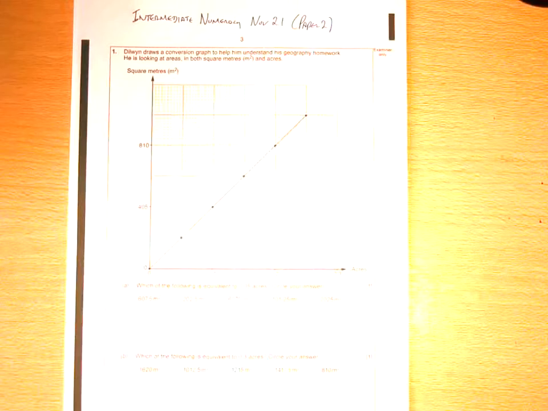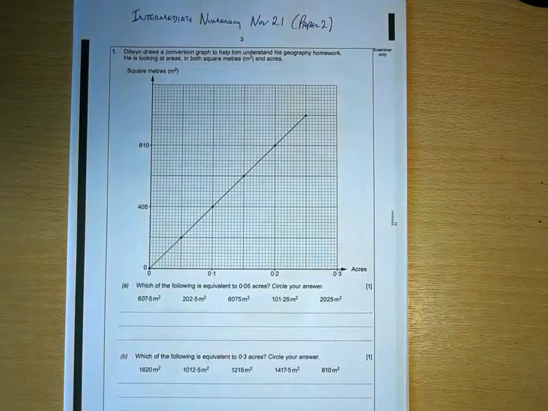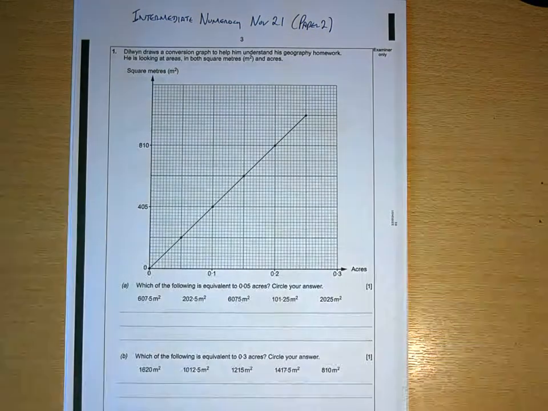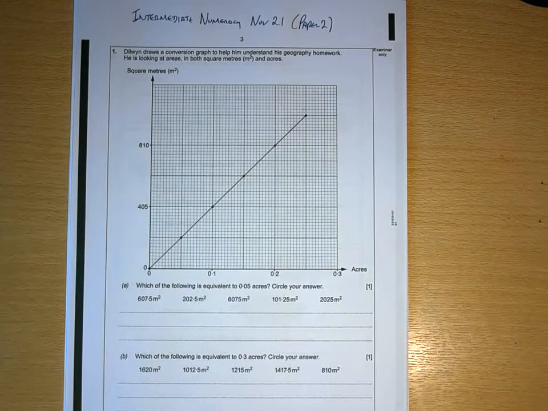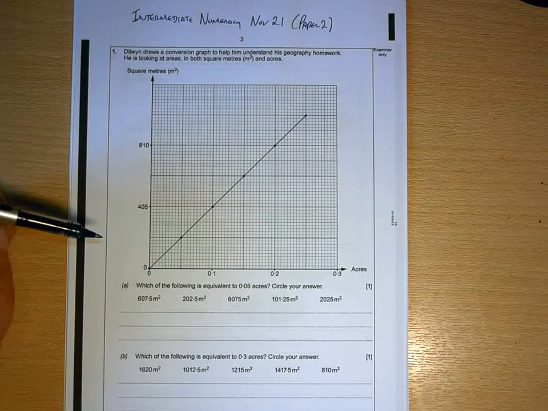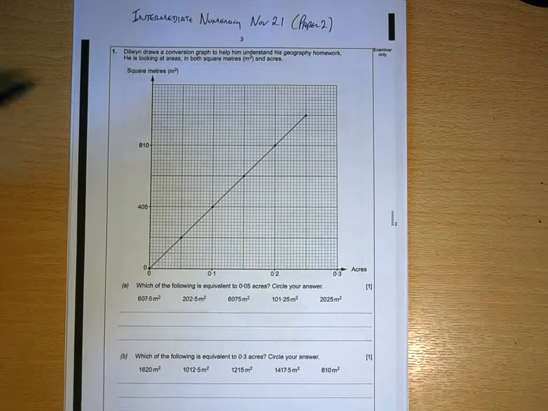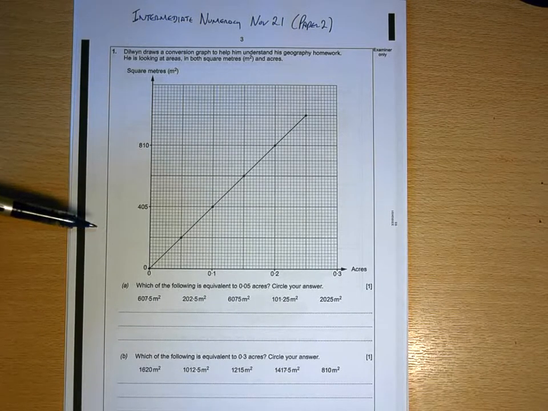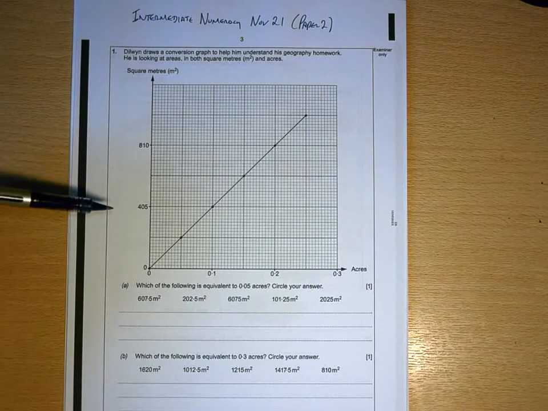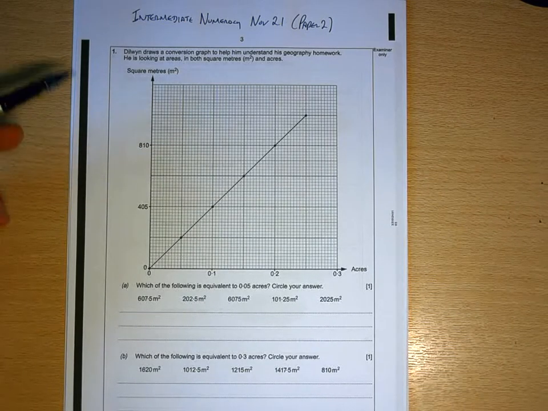Dilwyn draws a conversion graph to help him understand his geography homework. He's looking at areas, both in square meters and acres. So with any graph, first thing to do, make sure you understand what the axes are providing you as far as data and what the units are. Usually with these conversion graphs, in order to add a bit of challenge, you've got some strange units going on, and you can see that here.